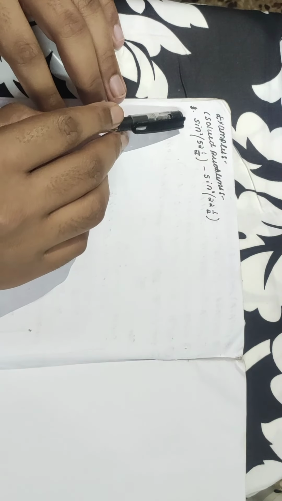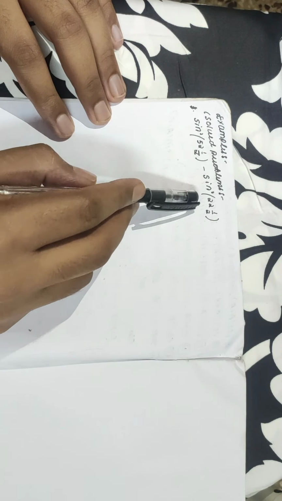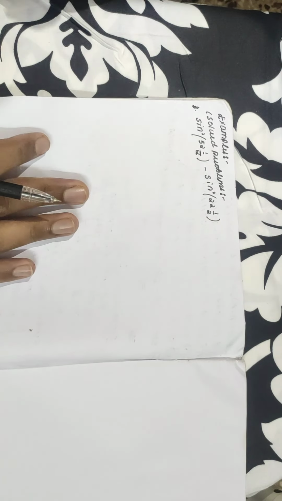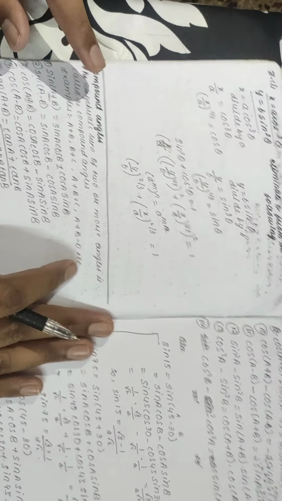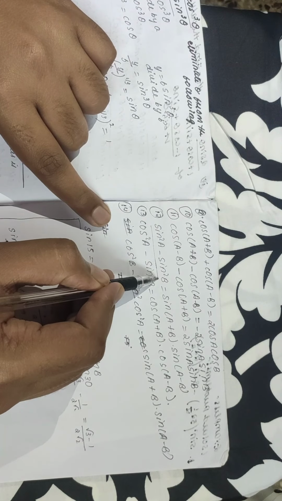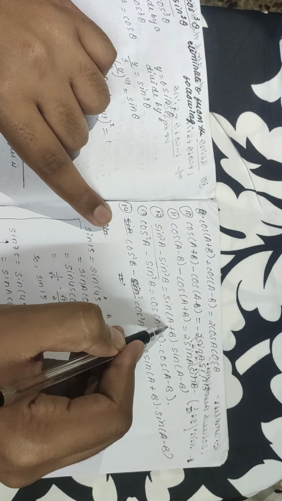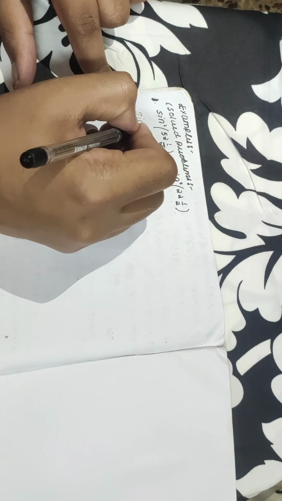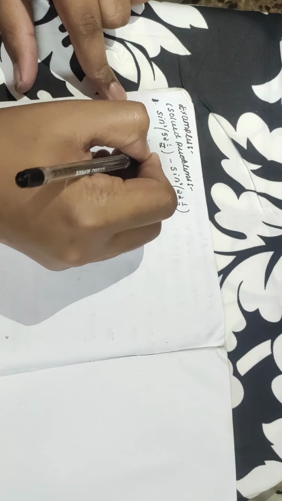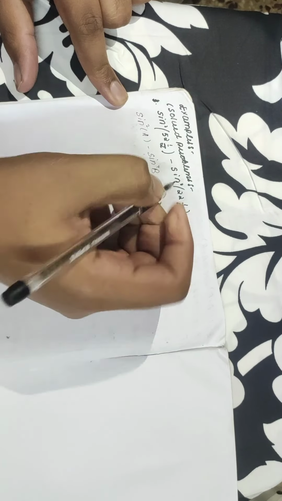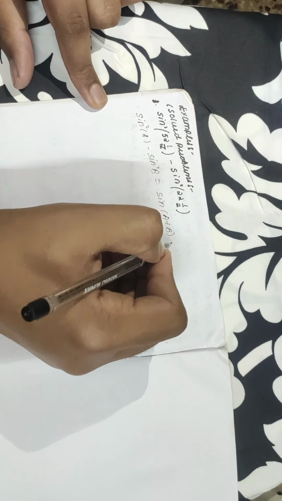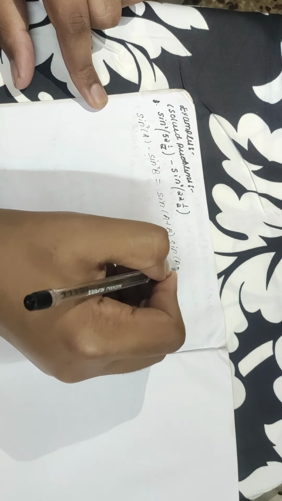So the given question is sin square 52 and half minus sin square 22 and half, and we are asked to find the value of this. This is in the formula of sin square a minus sin square b, which means sin of a plus b into sin of a minus b. That is, sin square a minus sin square b is sine of a plus b into sine of a minus b.